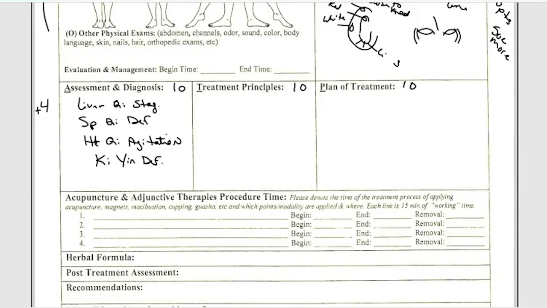So for liver chi stagnation, we want to move liver chi. I said this is information that in the beginning, when you're in 101, 102, you'll most likely need to get from your practitioner. Spleen chi deficiency, you want to tonify spleen. Heart chi agitation, calm shen. Let's calm the mind down a little bit. Relax. Kidney yin deficiency, nourish kidney yin. Okay, so these match our diagnoses.